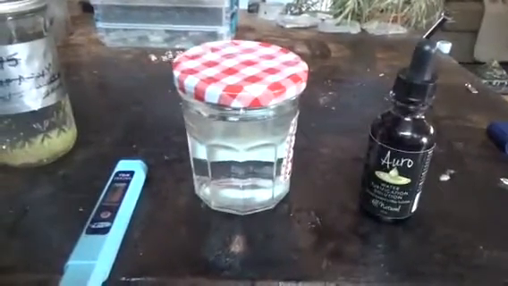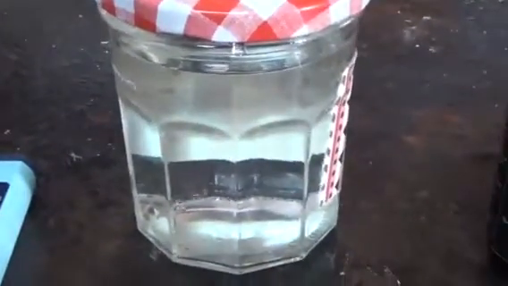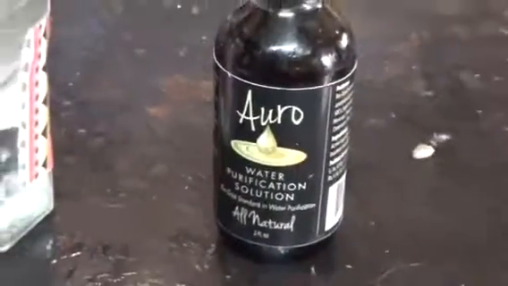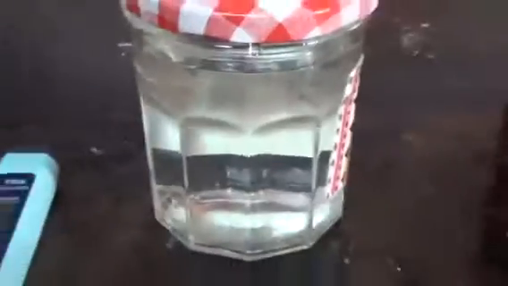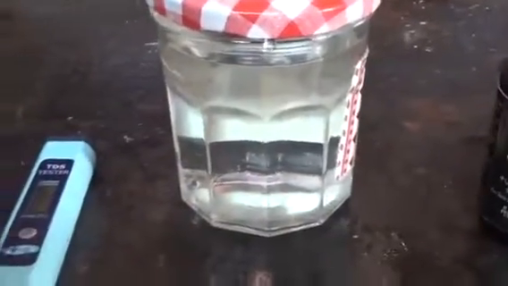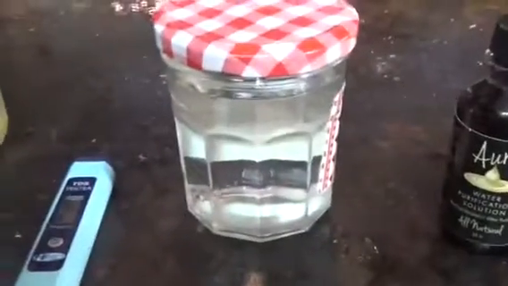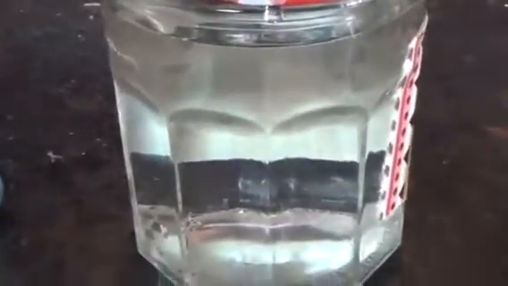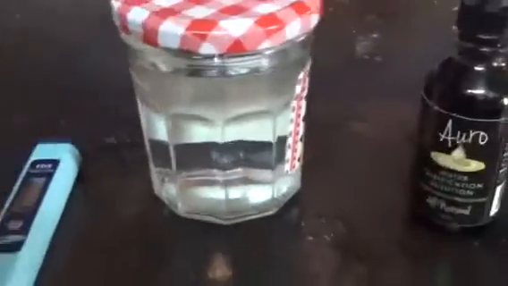Alright, today we are taking a glass of distilled water and we're going to add Auro to it. What we've seen in the past when we added Auro to distilled water was that the TDS reader read 0 initially, before any Auro was added.